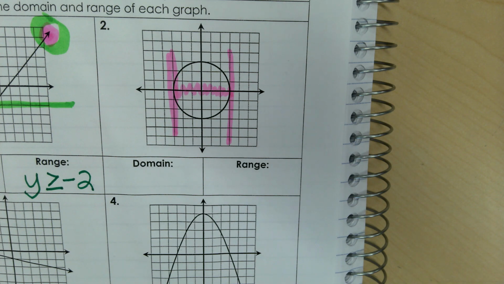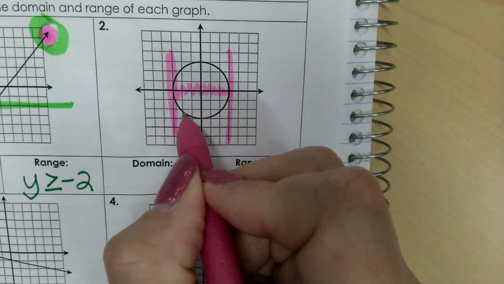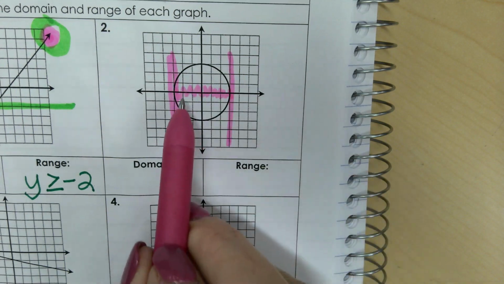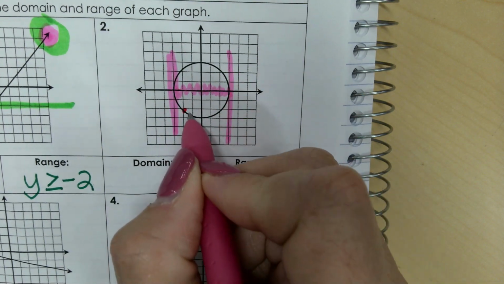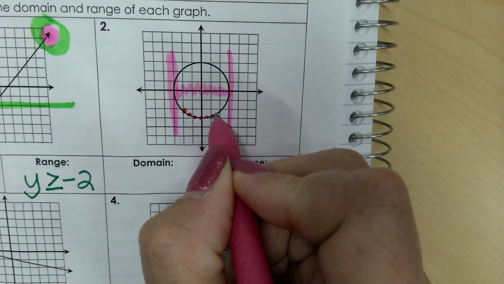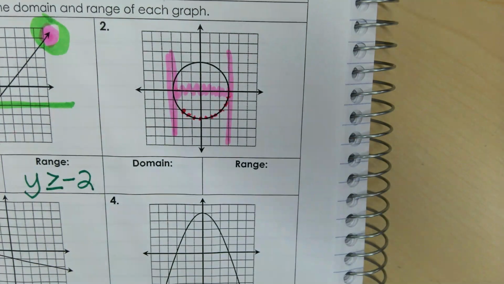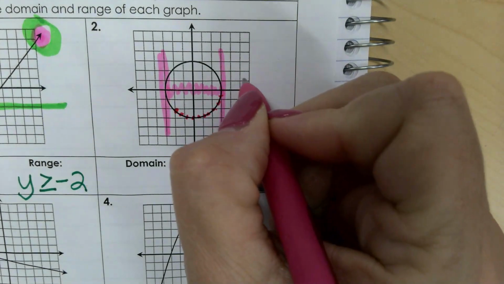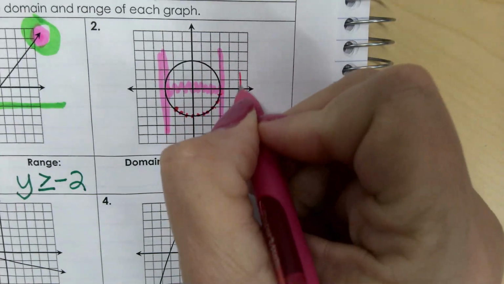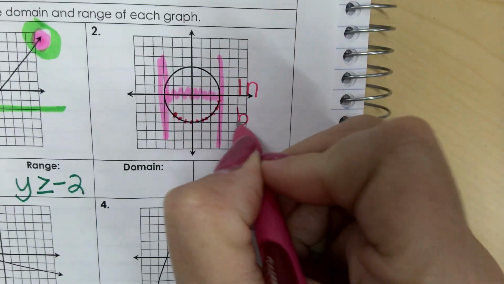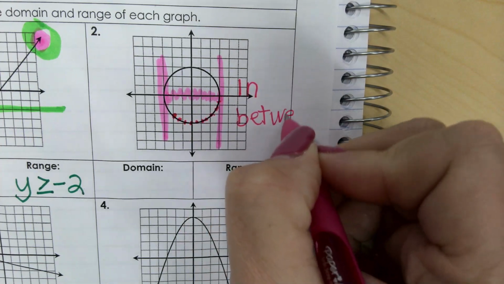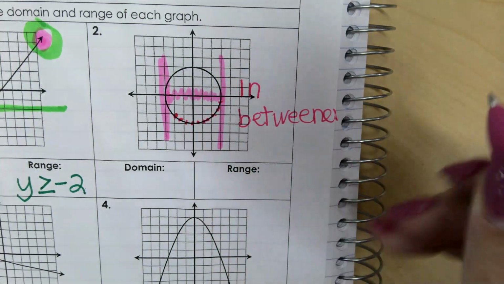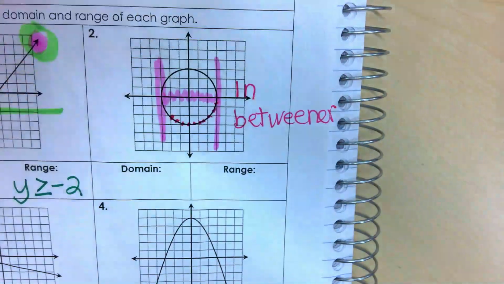All of the x's. And what's confusing to me is that this is an x. What I mean is all of these numbers, all of these dots, represent the domain. This is what I call an in-betweener.